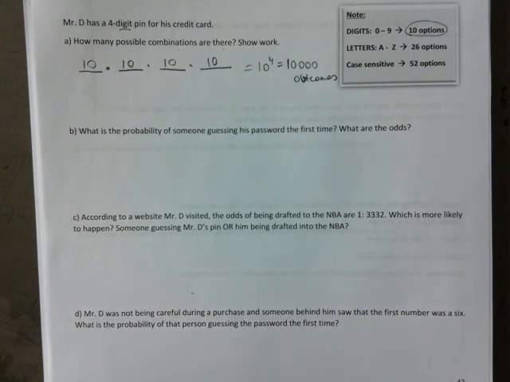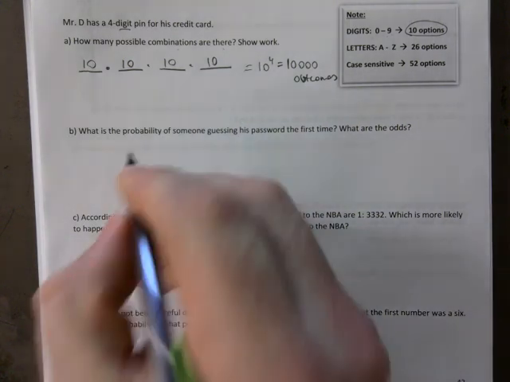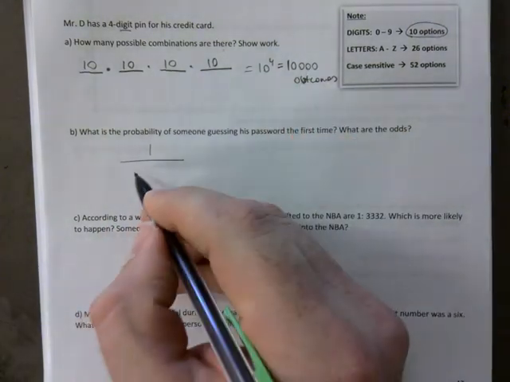What's the probability that somebody will guess my password the very first time? How many chances are there? There's one correct password, right? 1 out of 10,000.